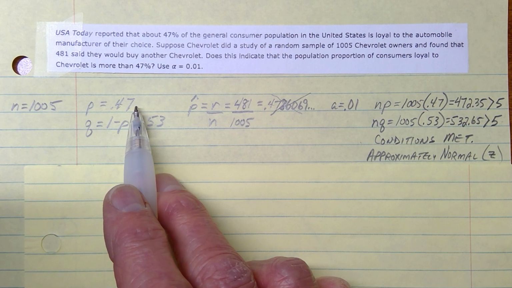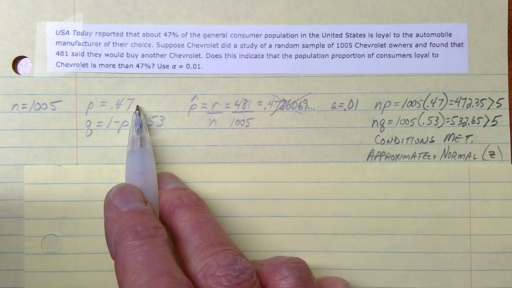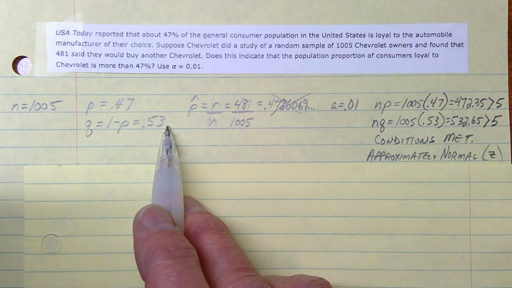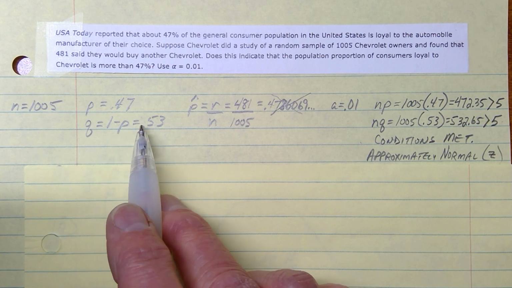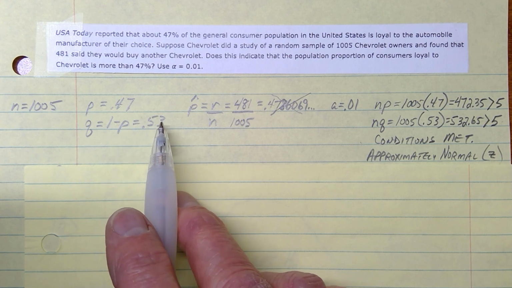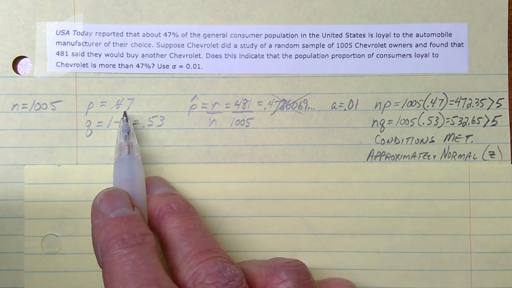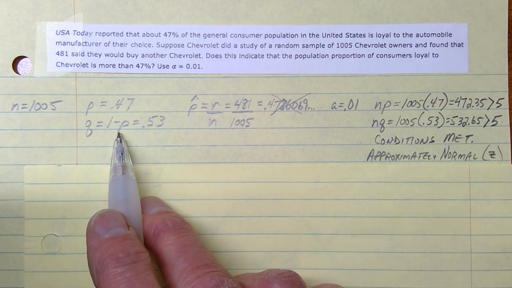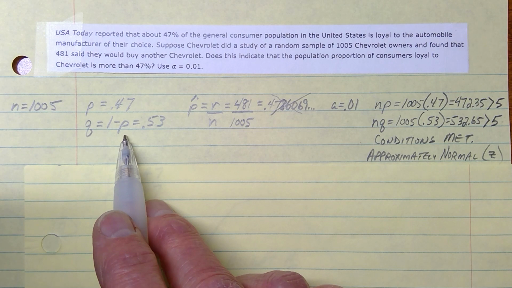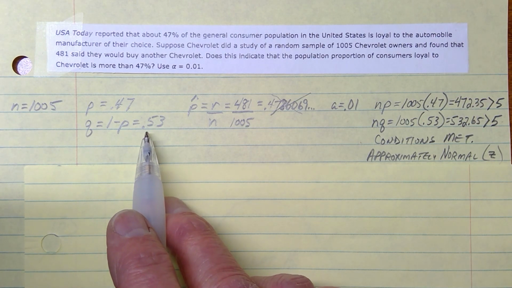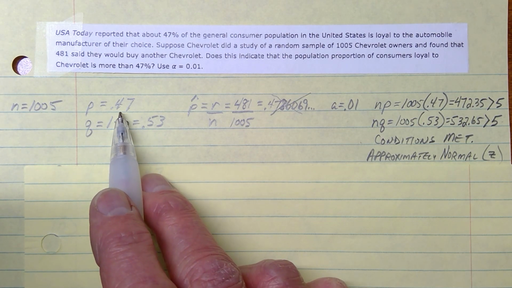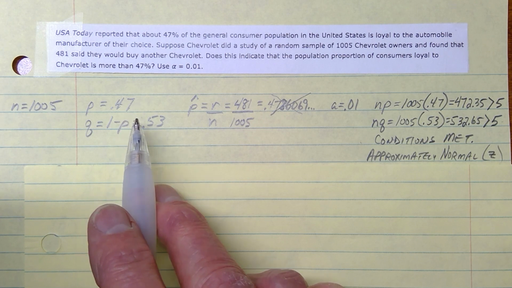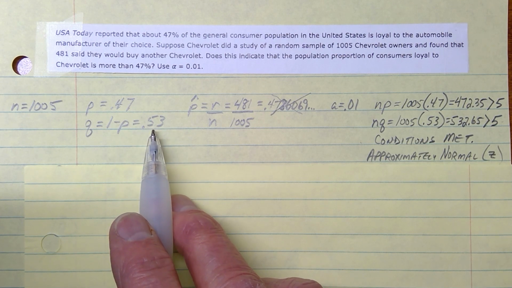So this is called probability of success, the thing that we're measuring, and this is probability of failure. Easy way to find 53% is just take 100% minus 47%, which is what we did here, only we're speaking decimal. 1 minus 0.47 is 0.53. So there's a 47% chance of success. There's a 53% chance of failure.